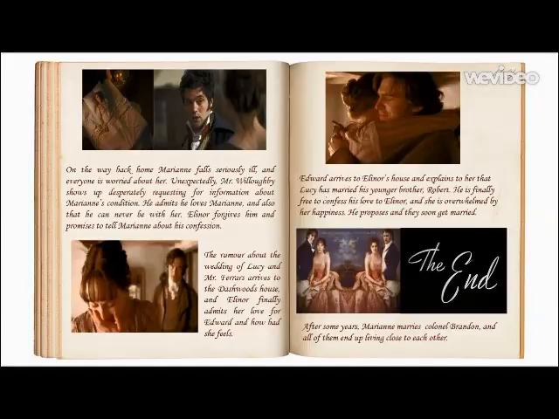When they are at home, the rumor about the wedding of Lucy and Mr. Ferrars arrives, but Edward comes and explains to Eleanor that Lucy has married his younger brother, and he is finally free to confess his love for her. He proposes and they soon get married. After some years, Marianne marries Colonel Brandon, and all of them end up living close to each other.